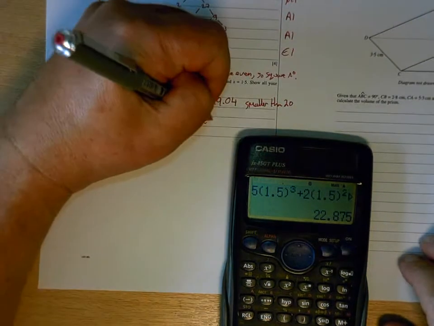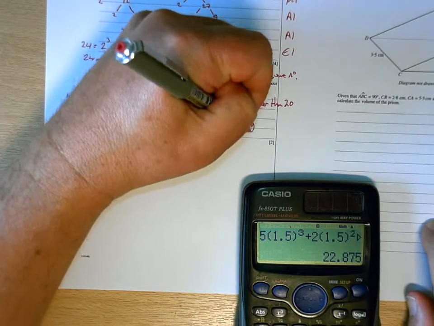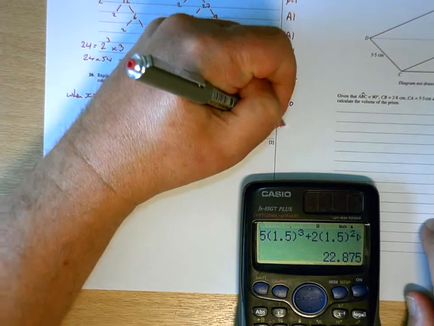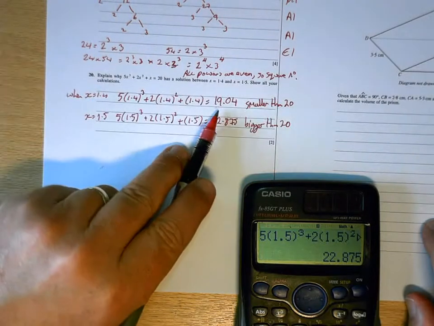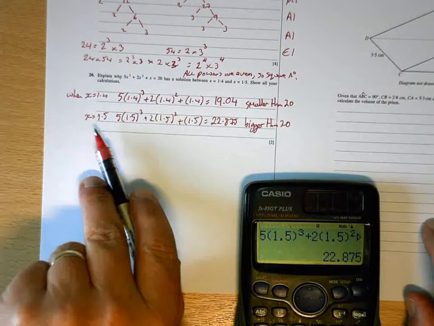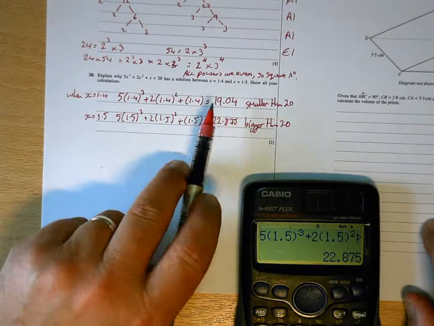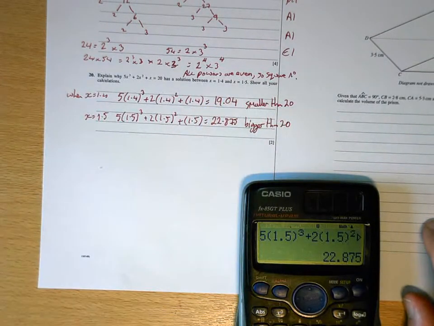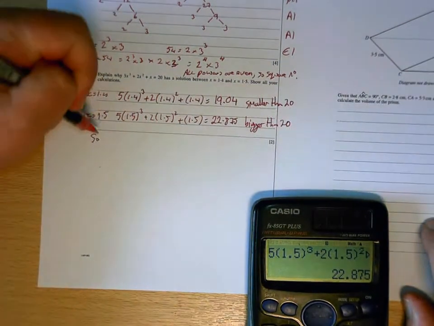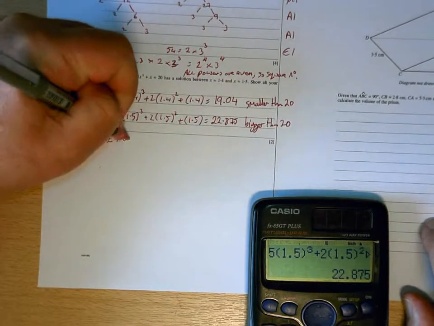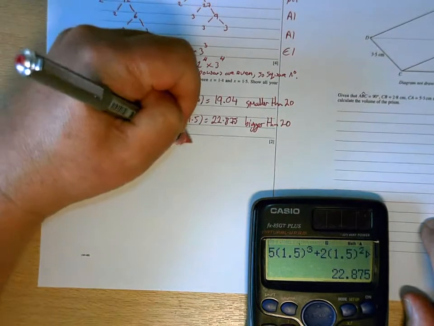22.875. Bigger than 20. So if x is 1.4, it gives you an answer of 19 something, and 1.5 gives you an answer of 22 something, the answer must be somewhere between the two. So that's smaller, that's 20, so x must be between those two.